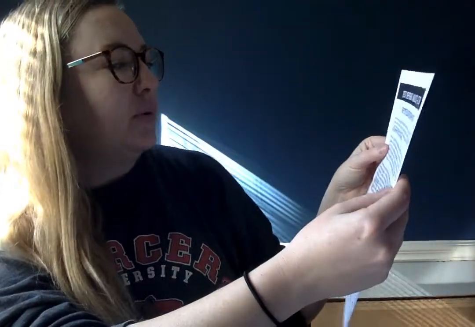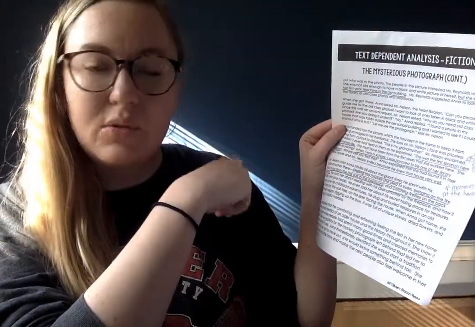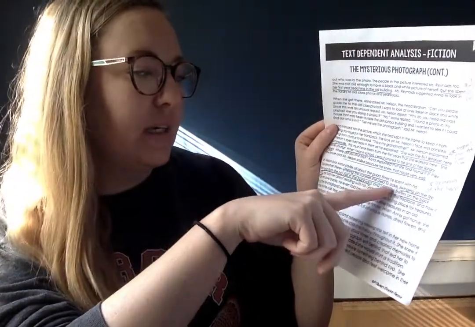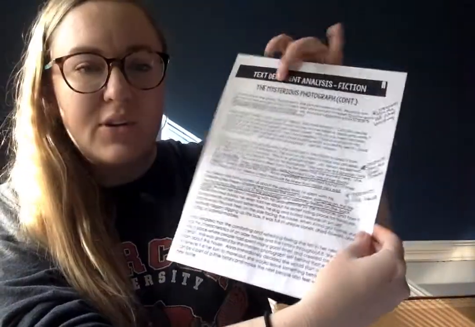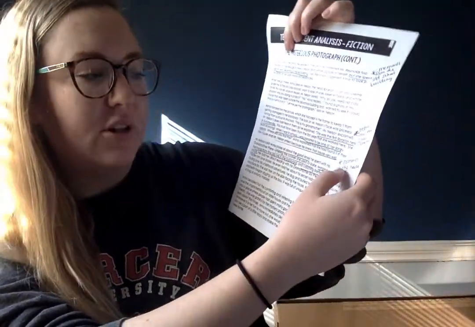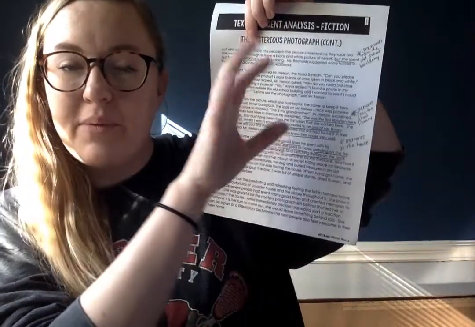So for example, when Mr. Nelson starts talking about his memories at the old house, like when he was making cookies and swinging on the tire swing and catching fireflies, I underlined those and I put a little star and I said, these are memories at the house. So when I write my paragraph about the house, I can use this as a resource. So that is what you were supposed to do yesterday.